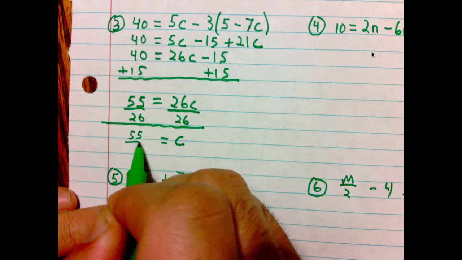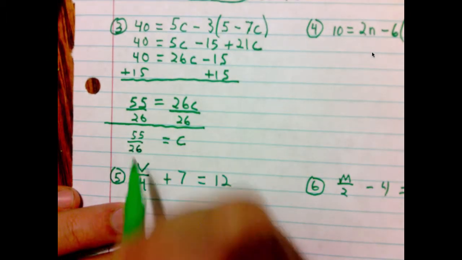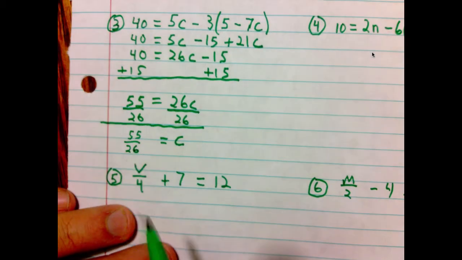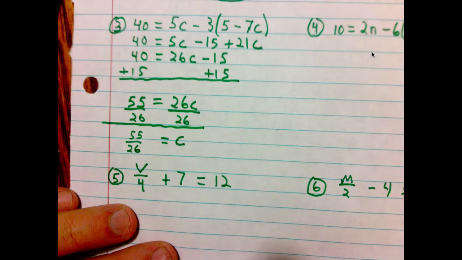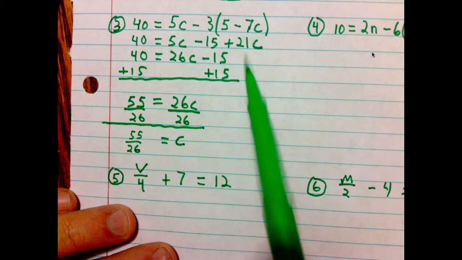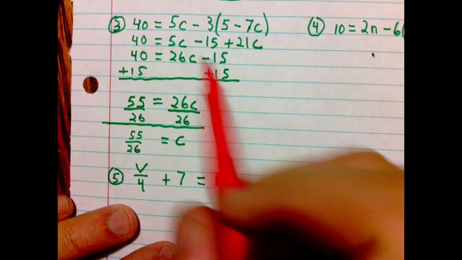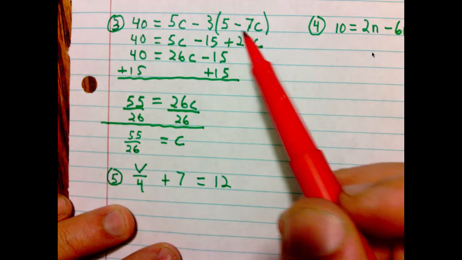We could find a decimal, but that decimal will be much harder to use than 55 divided by 26. Now I'm going to verify that solution. This time I will come over to the right-hand side. The original statement is 40 equals 5c minus 3 times this quantity.